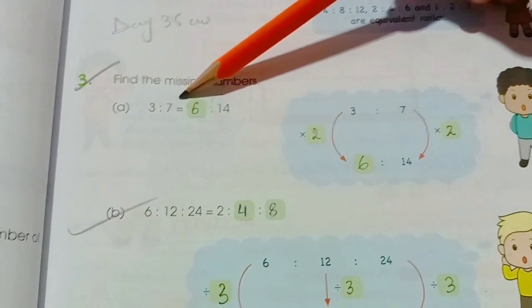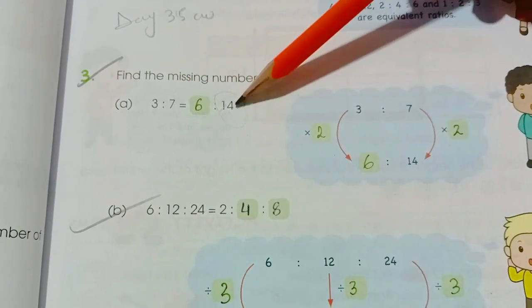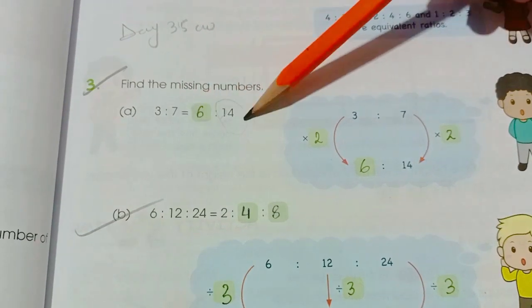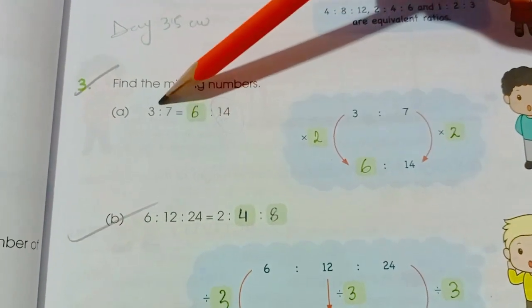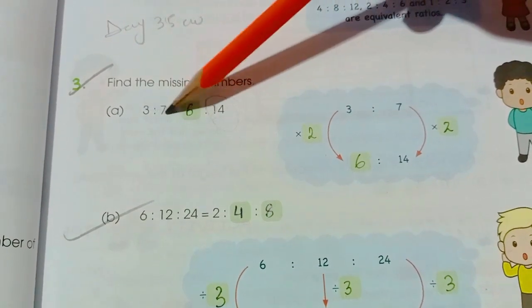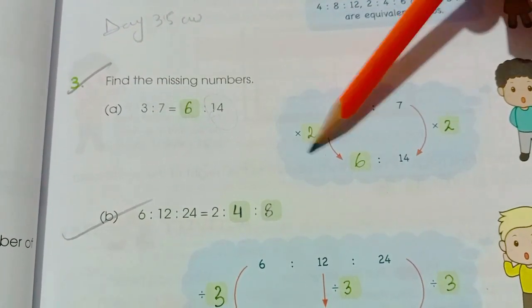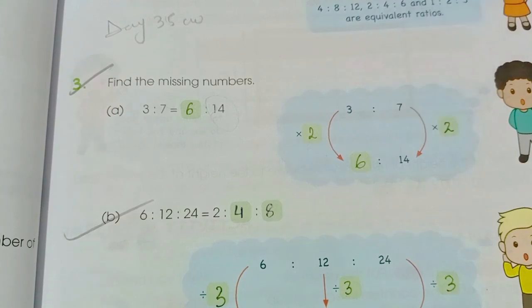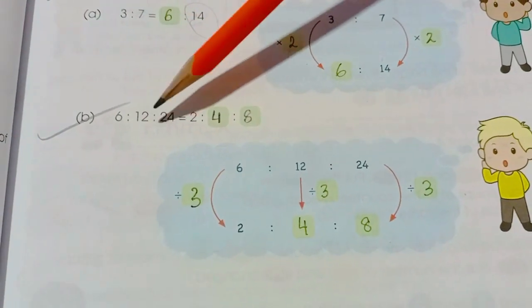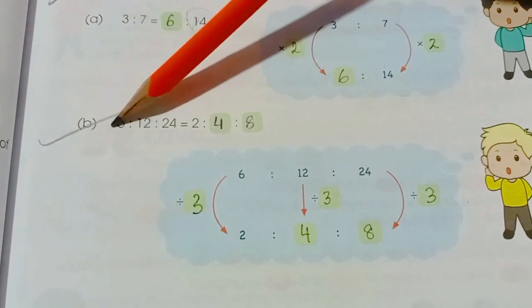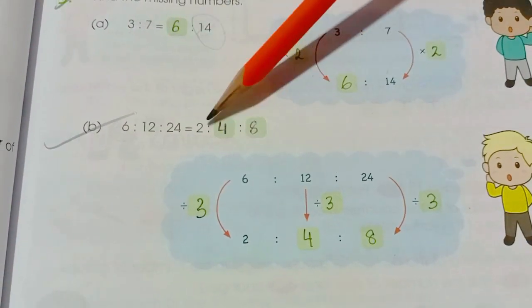Which number multiplies with 7 to get 14? 7 2s are 14. If we multiply 7 with 2, we have to multiply 3 with 2 because we are using the same number. 3 2s are 6, 7 2s are 14. Same as it is, we have 6, 12, 24. And the answer is 2.